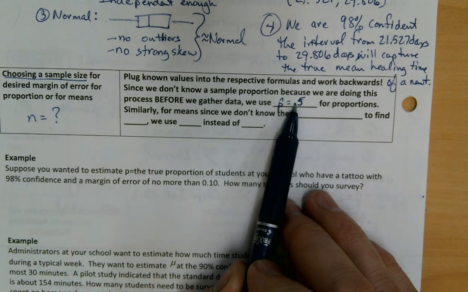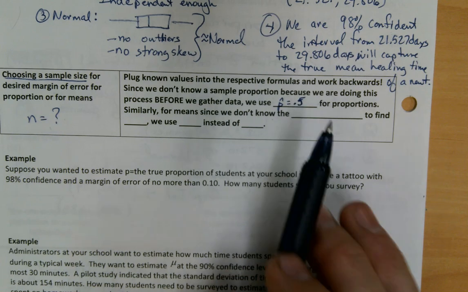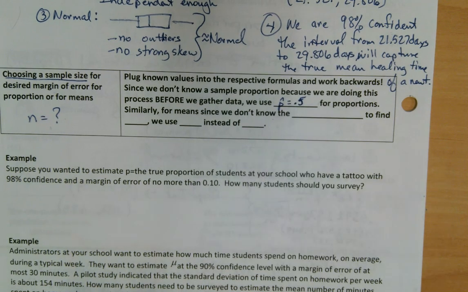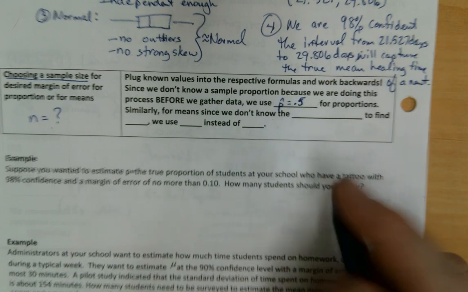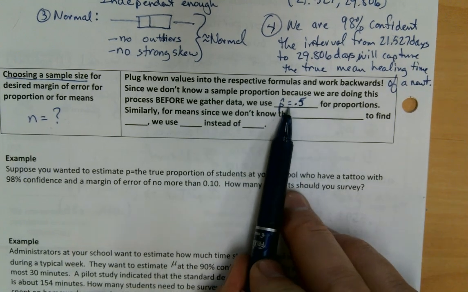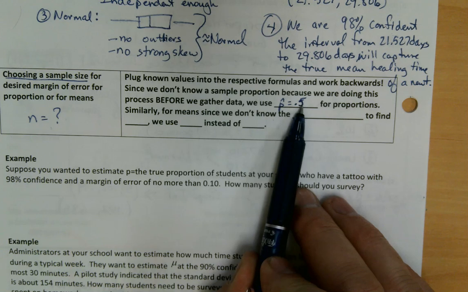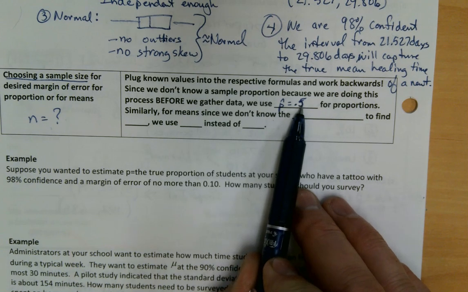If we use a number less than 0.5, our sample size actually goes down, meaning we have to ask fewer people to be just as accurate. It's a weird kind of relationship, and we'll look at that a little bit more. But when we don't know p hat, we use 0.5 as our conservative estimate.